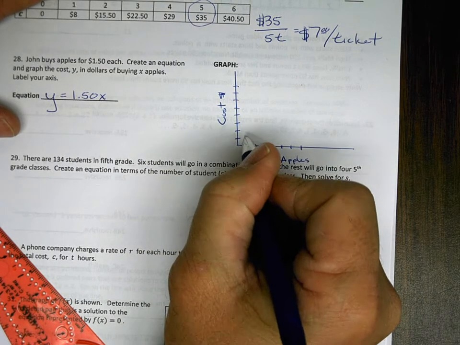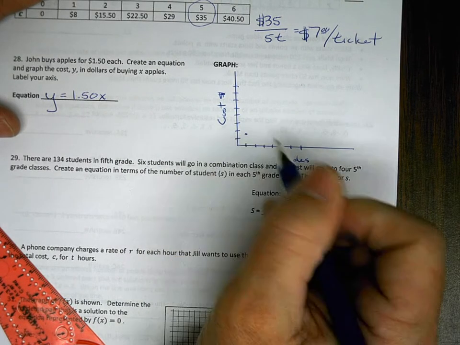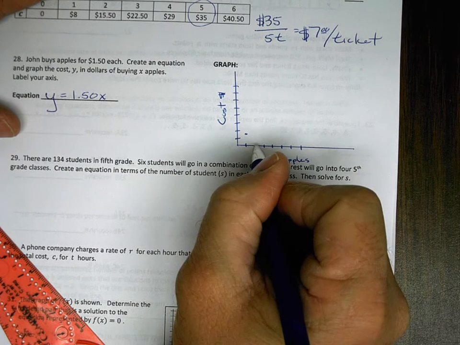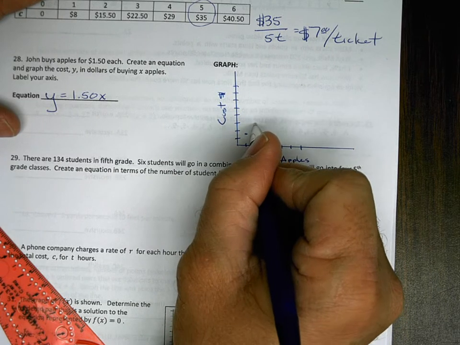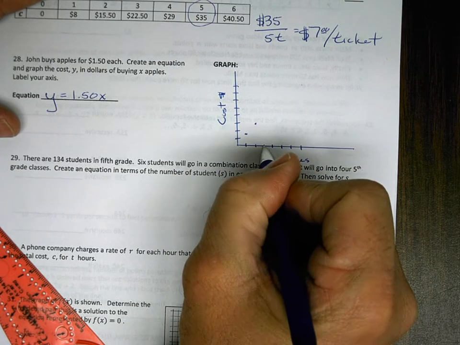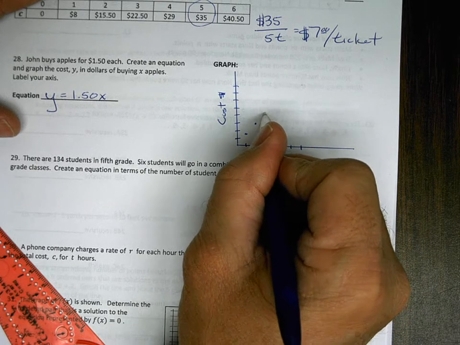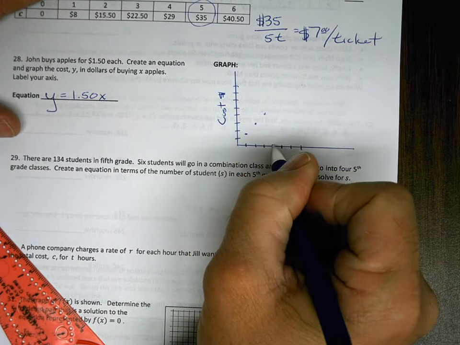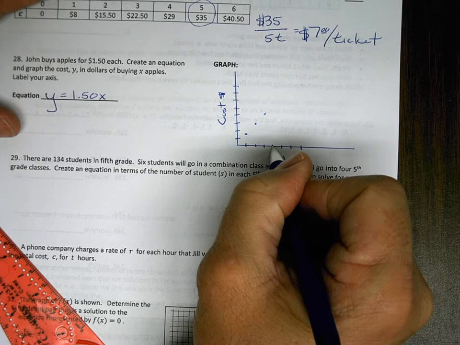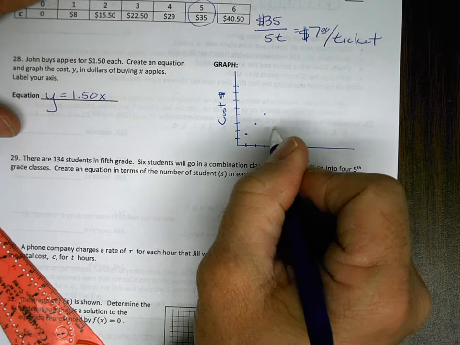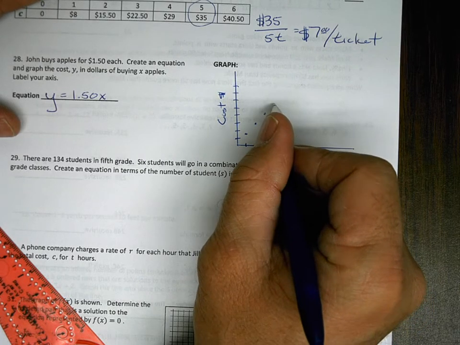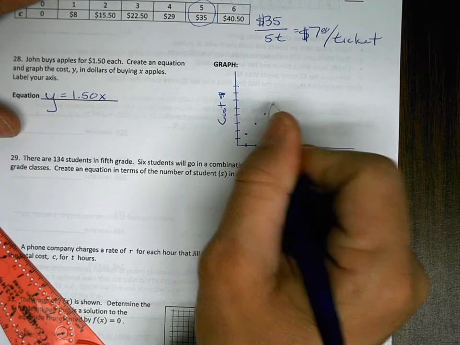Okay, so 1 apple would cost you $1.50 right there. 2 apples would cost you $3. 3 apples would cost you $4.50, right about there. And 4 apples would cost you $6. So there, 4 apples at $6 would be right about there.